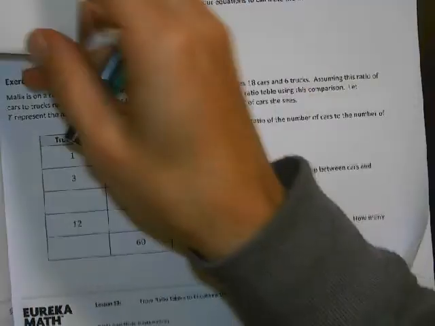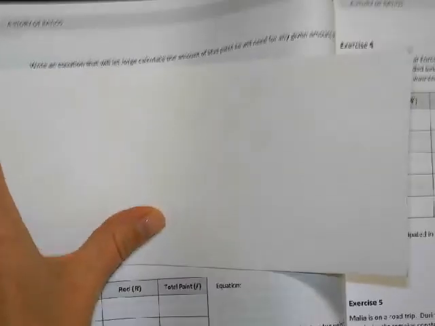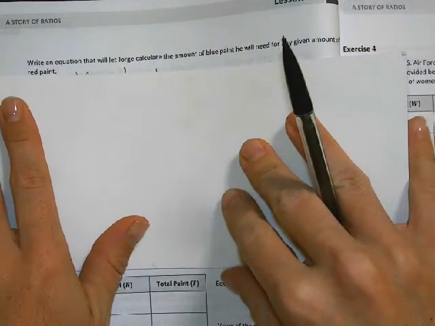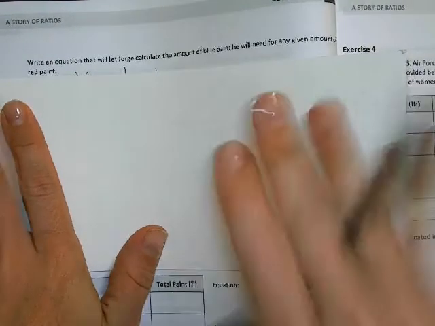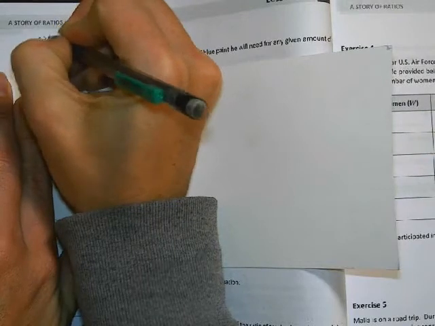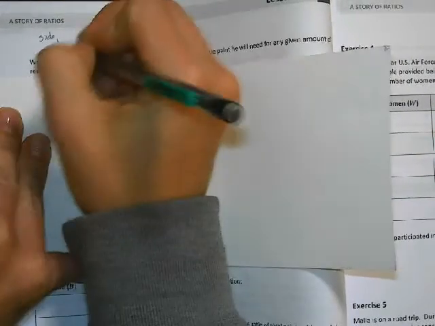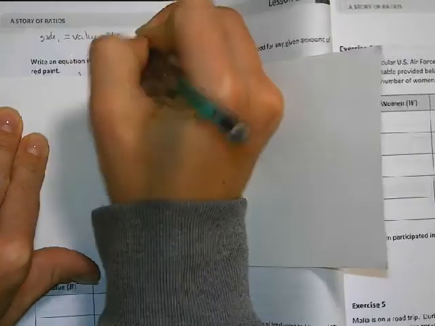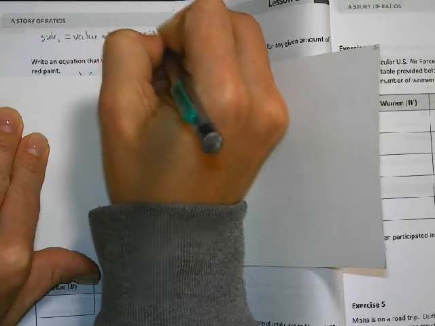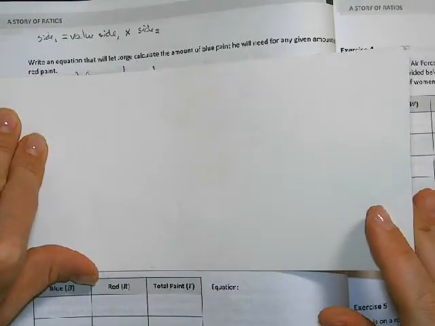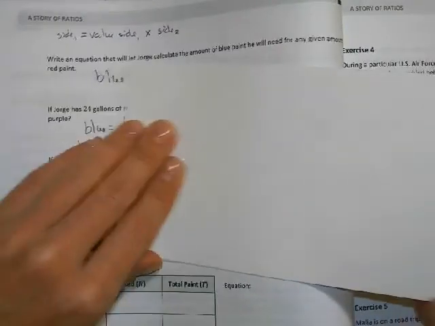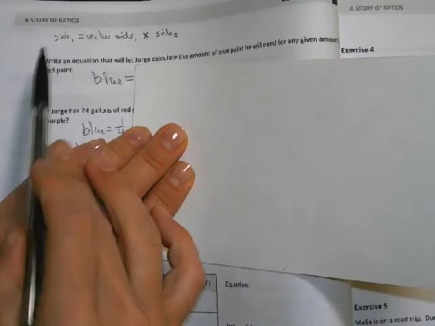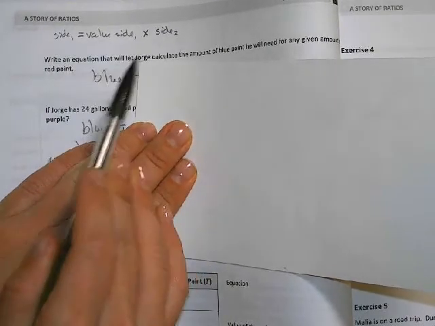You turn your page, we're going to continue with the equation writing. The next one asks us to write an equation that will let Jorge calculate the amount of blue paint he will need for any given amount of red. So again, we take whatever side we're using, which I label side 1, equals the value of side 1 times whatever side 2 is. So that means that we have blue paint, so that's starting with blue, determining what our side 1 is, equals the value of side 1.